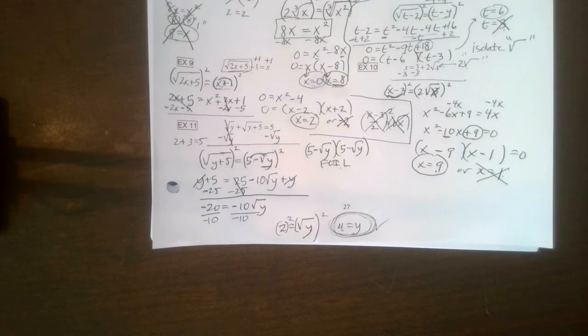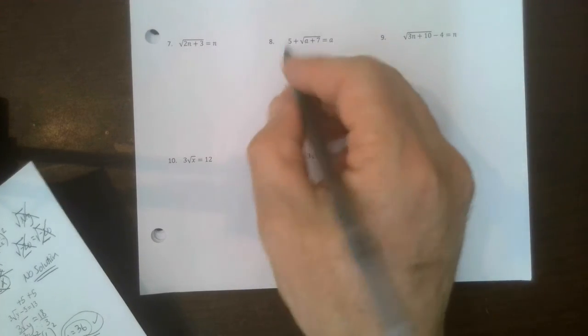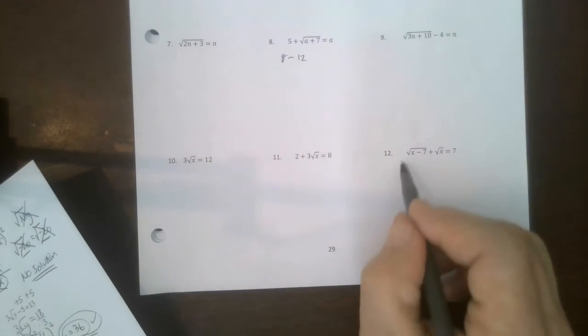And that finishes 6-5. And so you guys on today's work, you should be starting on number 8, and you should work on 8 through 12. 12 is going to be a little bit of a zinger. All right, good luck.